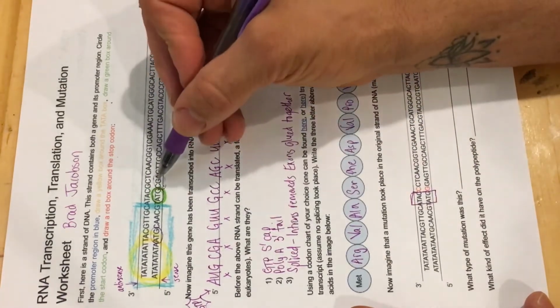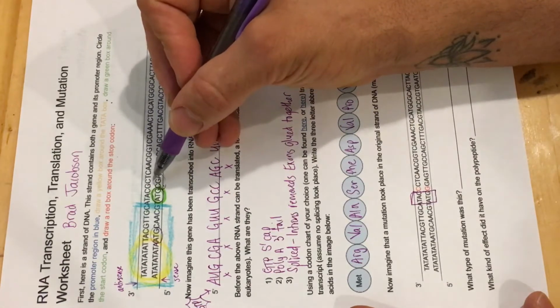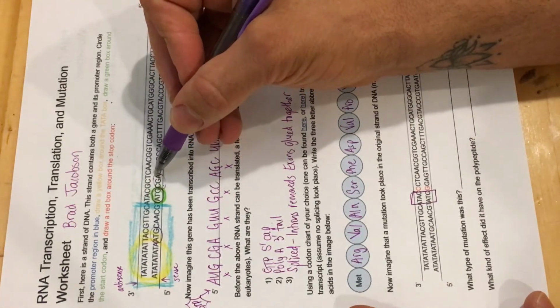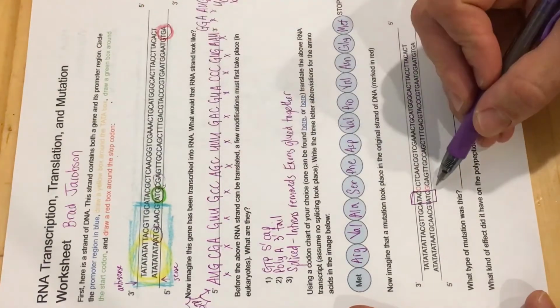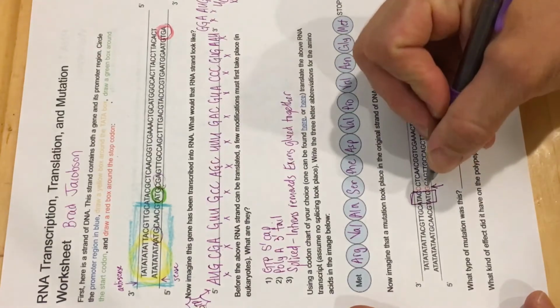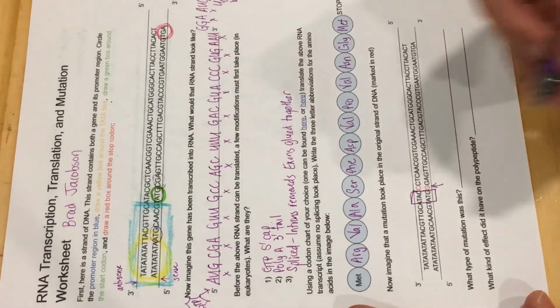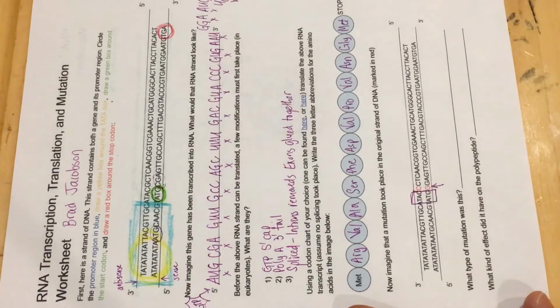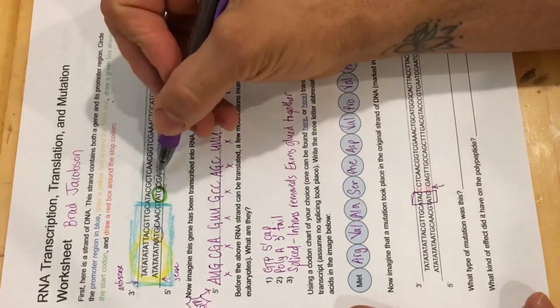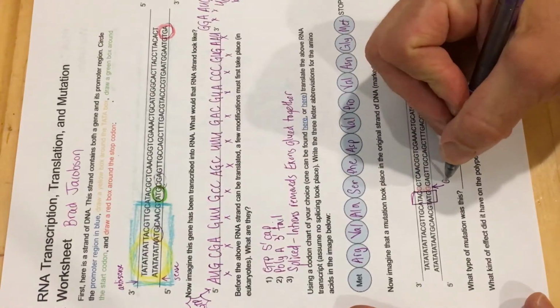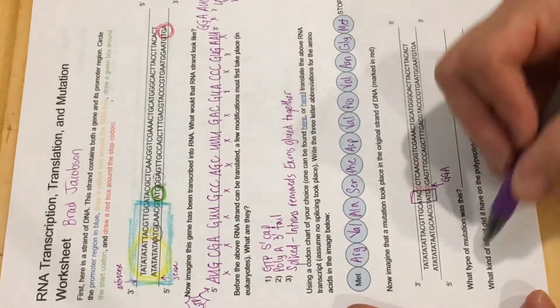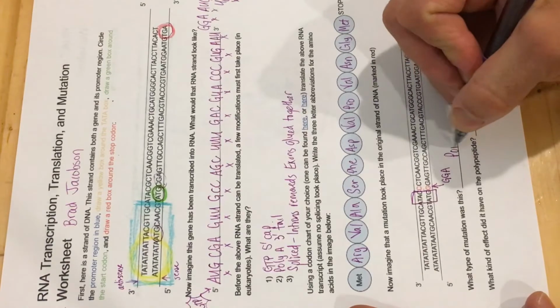So it looks like it used to read CGA right after that first codon. So CGA was what it used to read. Now it reads GGA. Okay, well that was a single base pair substitution. That means that the C just flipped. Instead of the C being on the bottom, now the C's on the top and the G's on the bottom. So now the codon reads GGA. So what type of mutation was that? That was a point mutation.